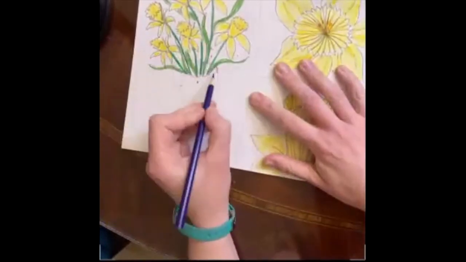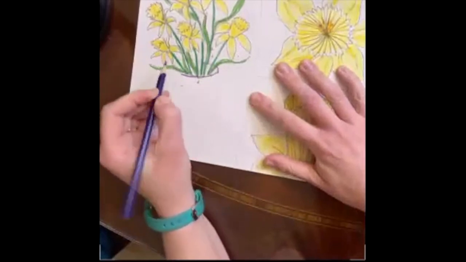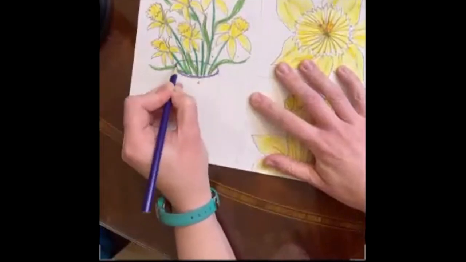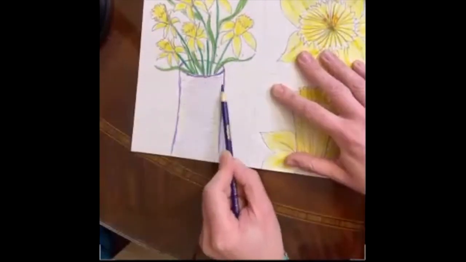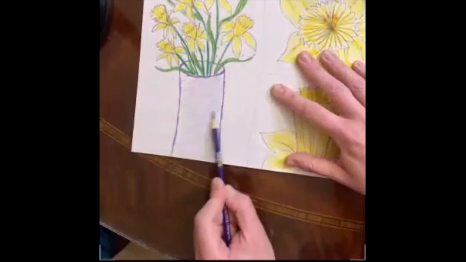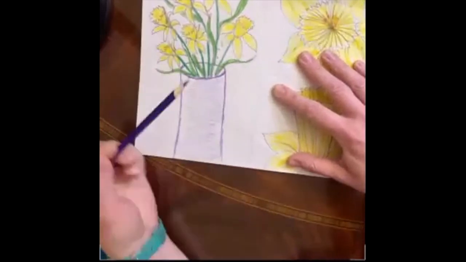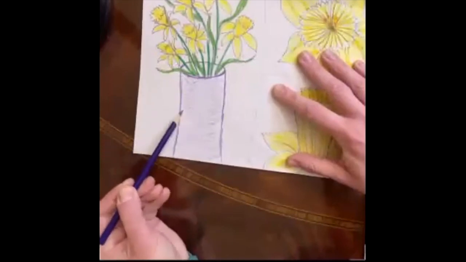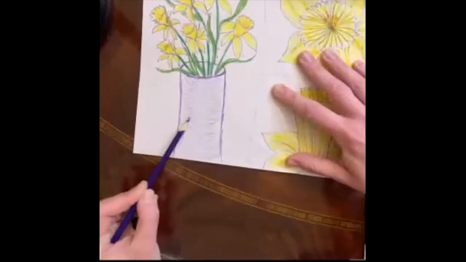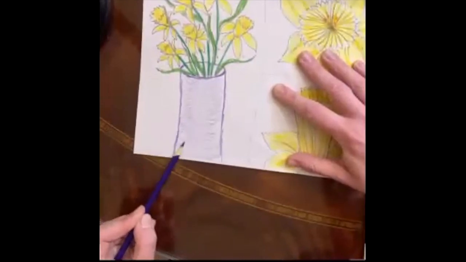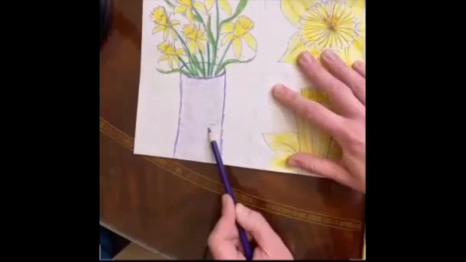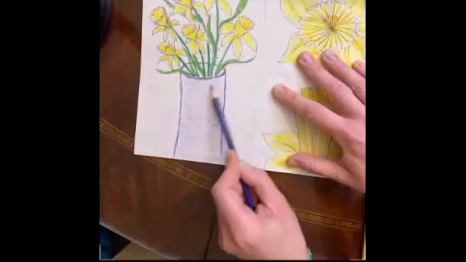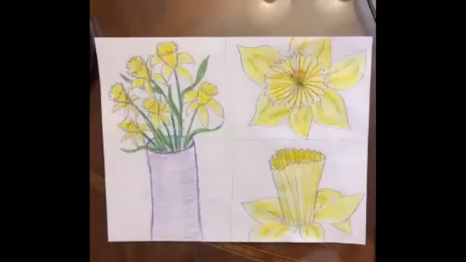Let's do purple. So I'm gonna color dark around the rim of the vase. In fact, I'm going to mirror the shape of the vase to give a sense that it has form, that it is a cylinder and not flat, has dimension. Let me make it look more dimensional by giving it curved edges, the kind of lines that lead towards the center like this. And here's the finished project.